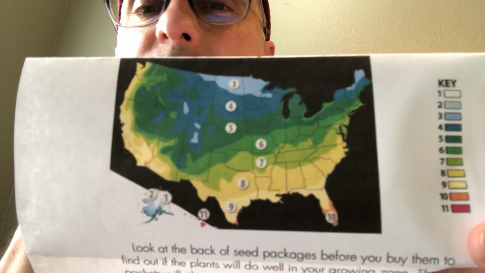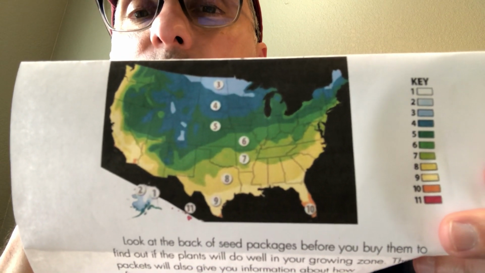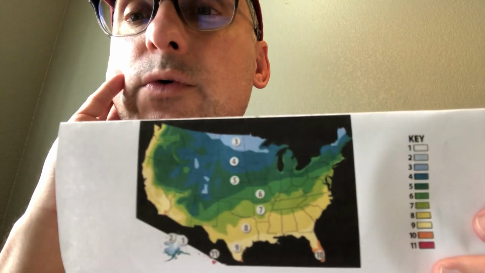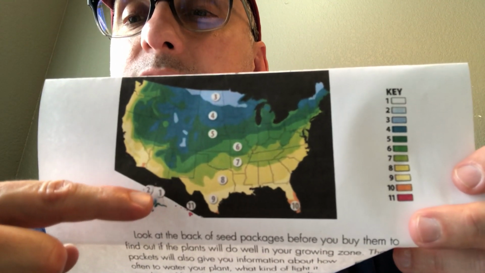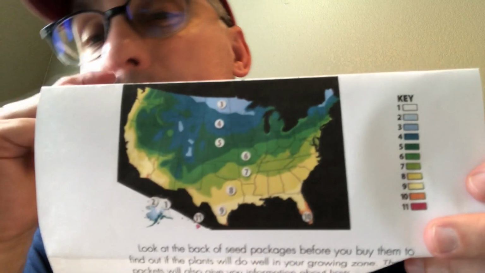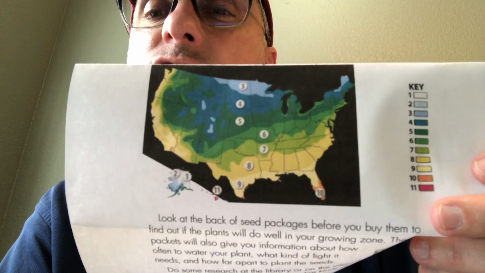You can see this. This is a map of the United States, as you can see, and the different colors represent different zones. And if you can see that, it starts with zone 1, which is the coldest zone, which basically just exists in the very northern tip of Alaska. This is Alaska down here. Zones 1 and 2 are right there in Alaska. It's almost up into the Arctic Circle there.